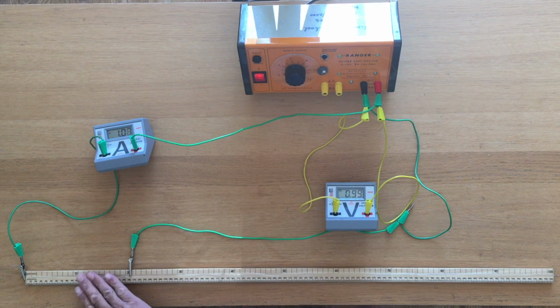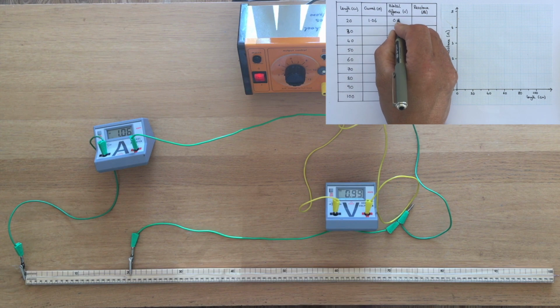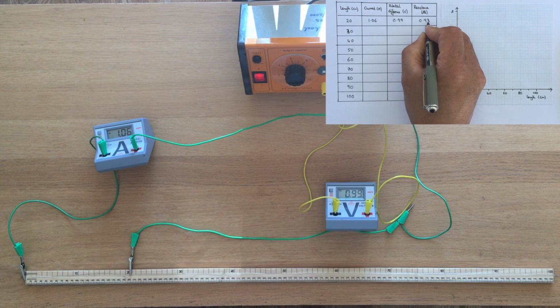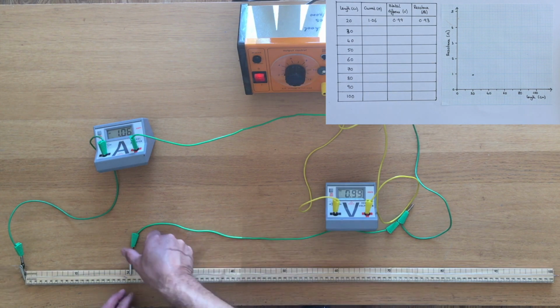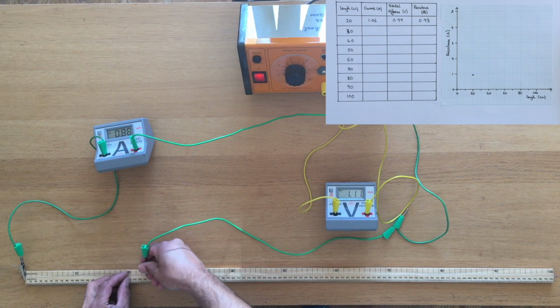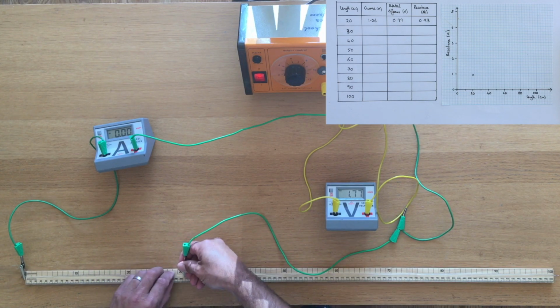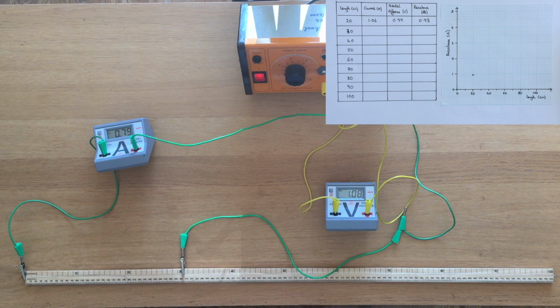So with a length of 20 centimetres, we get a current of 1.06 amps, a voltage of 0.99 volts, and if we divide voltage by current, we get a resistance of 0.93 ohms. And I'm going to plot that on our graph. So now I'm going to increase the wire to 30 centimetres and measure new current and voltage and work out the resistance, voltage divided by current. Follow the rest of this video to show you how we get the final results and also the graph.